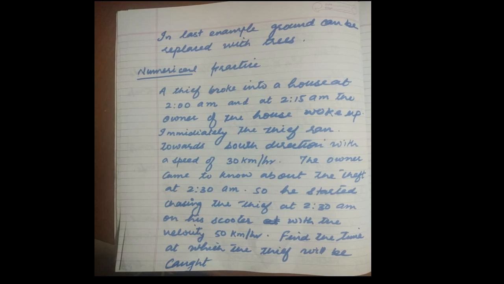So he started chasing the thief at 2:30 a.m. on his scooter with the velocity 50 km per hour. He came to know that the thief might have gone in the direction of south because the window in that direction was open, and he might have got some clue.